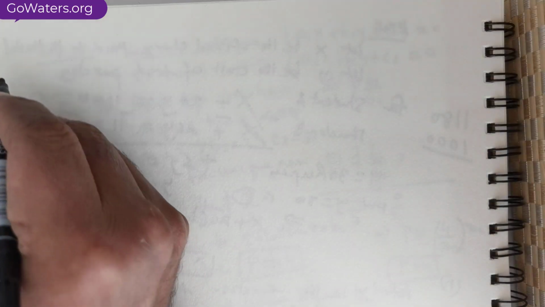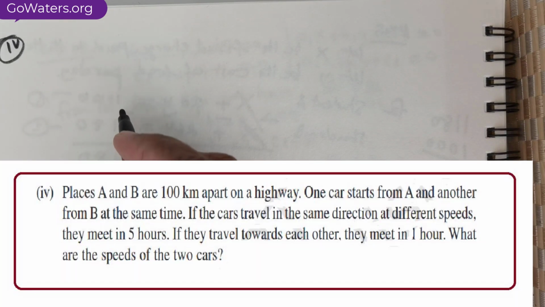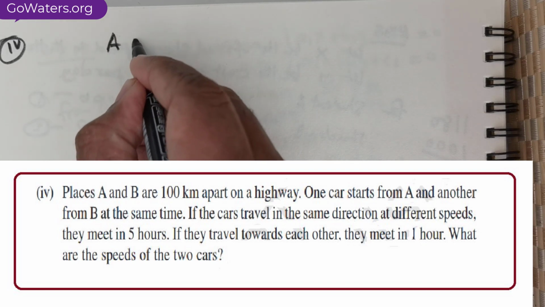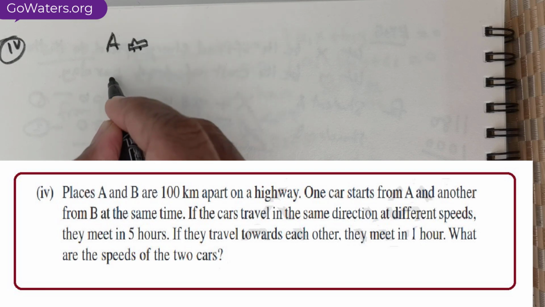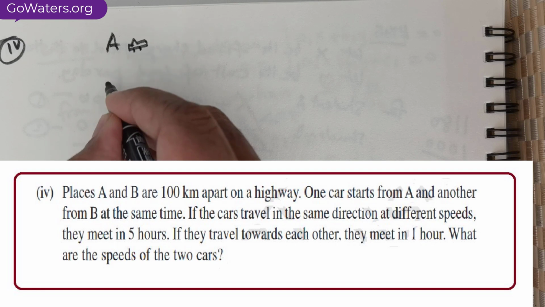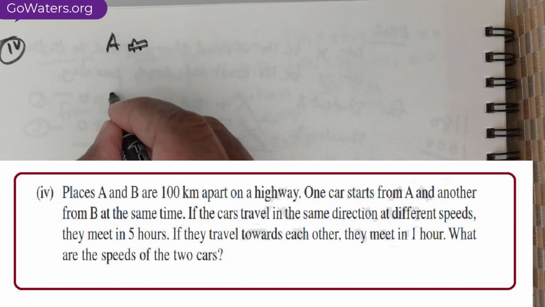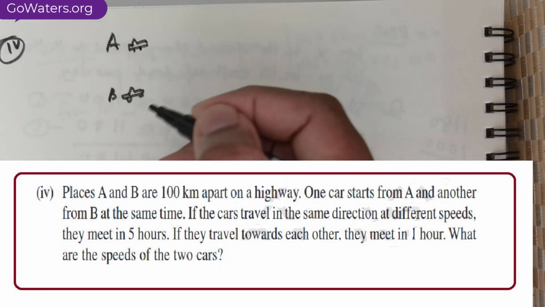Okay, this is question number 4, and it reads as follows. Places A and B are 100 kilometers apart on a highway. One car starts from A, and there is another car starting from B. So they are 100 kilometers apart. We don't know where they are, so let's just assume they are like that.